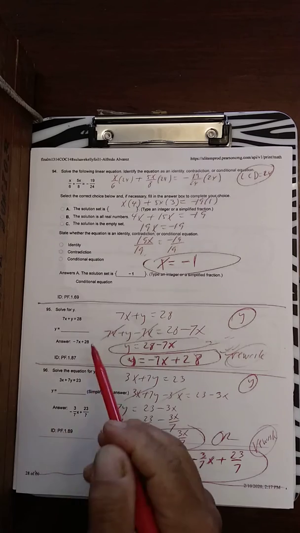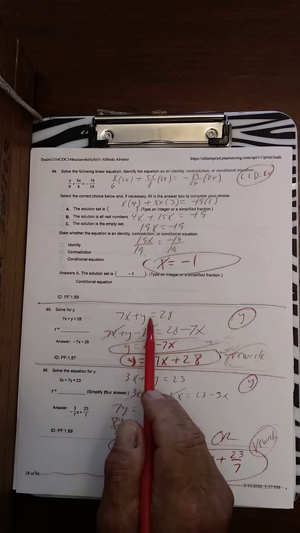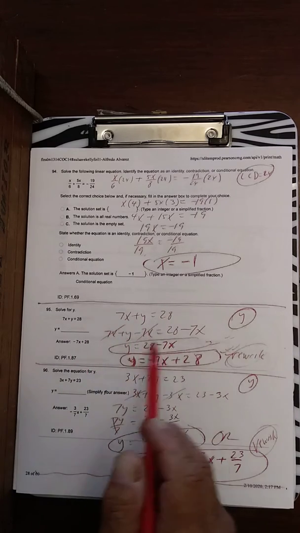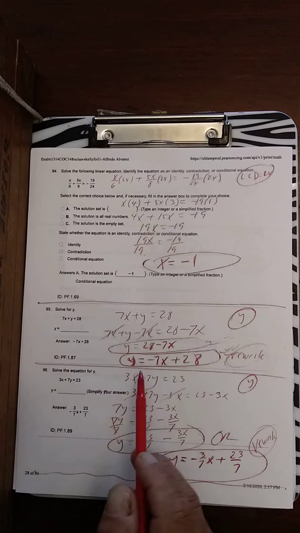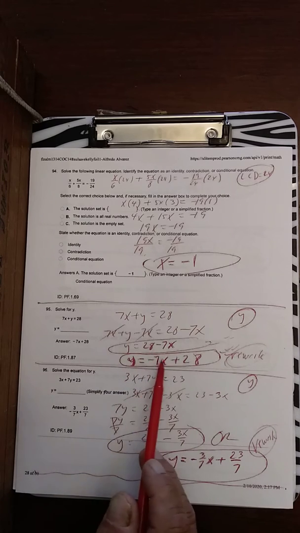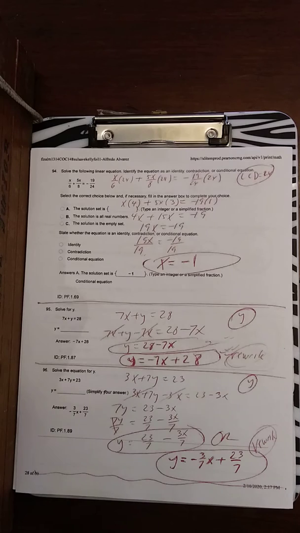Solve for y. So 7x plus y equals that. Subtract 7x, 7x. So we have y equals 28 minus 7x, or rewrite it this way, negative 7x and 28 laying.